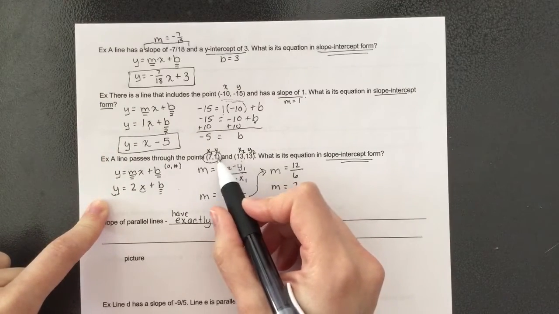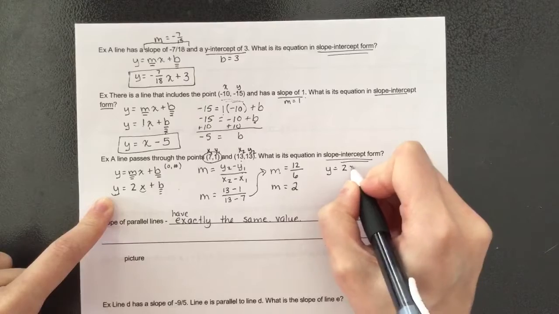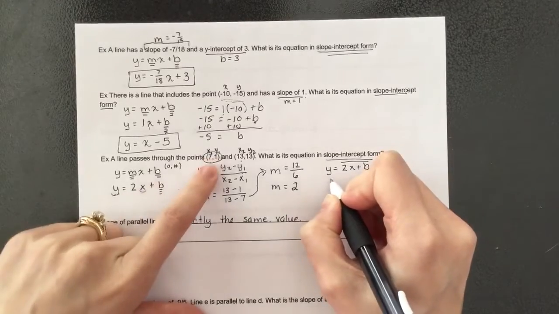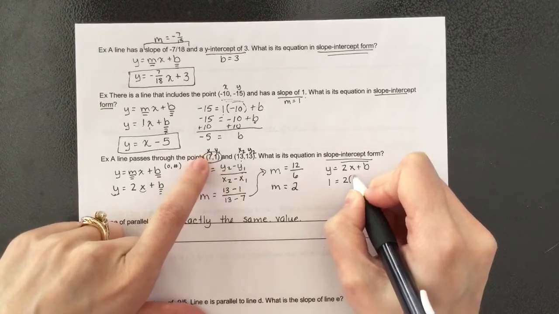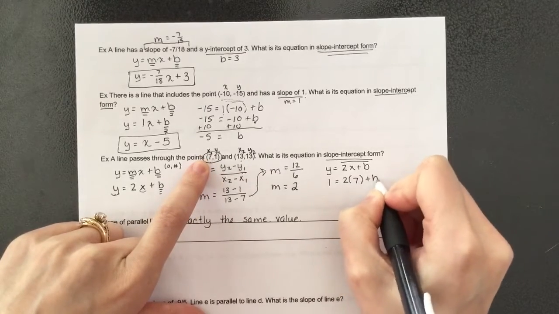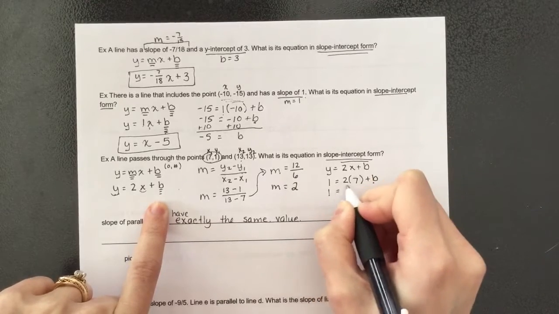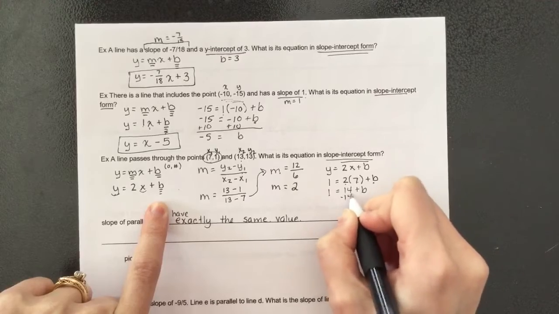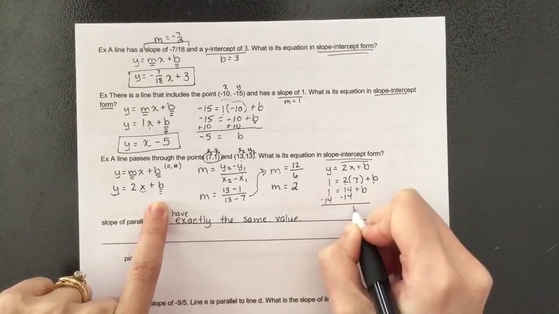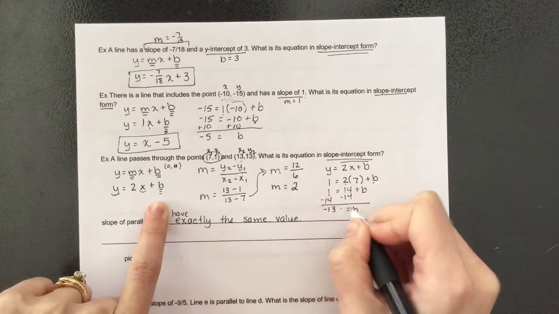So I'm going to plug that into my equation that I'm working with. The equation I'm working with is y is equal to 2x plus b. So for y, I'm going to write 1 is equal to 2 times, and then the x value is going to be 7 plus b. I need to solve for b because I need that b value. 1 is going to be equal to 2 times 7 is 14 plus b, minus 14 from both sides. And then b is going to be equal to 1 minus 14, which gives us negative 13.